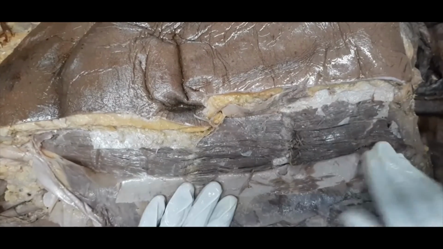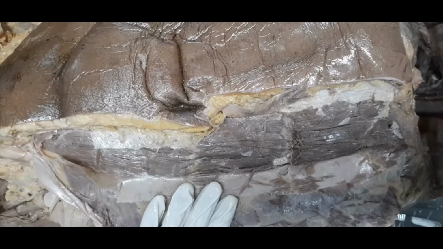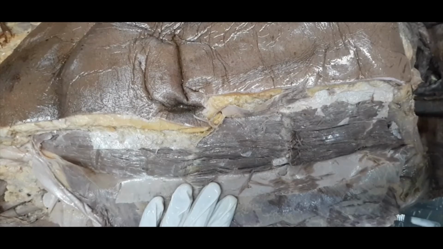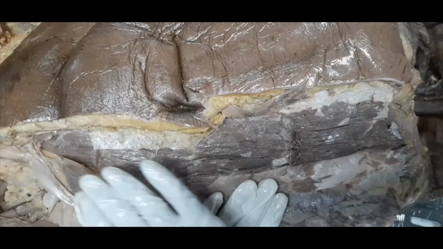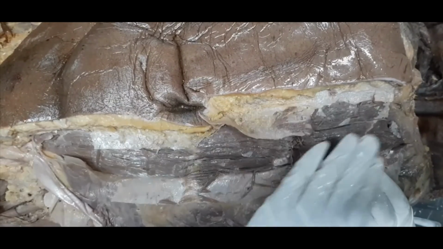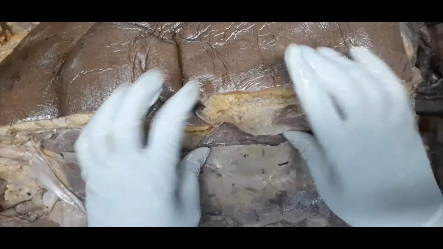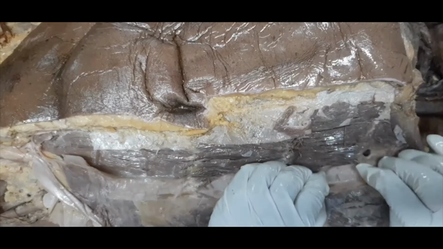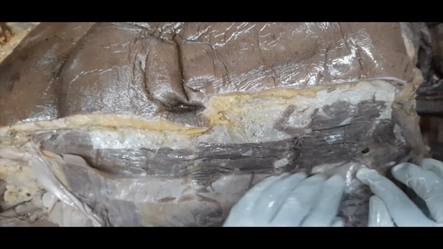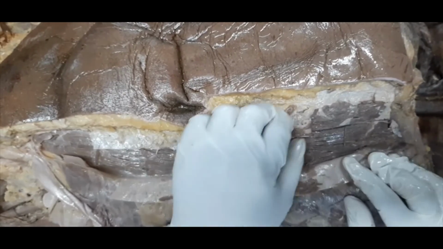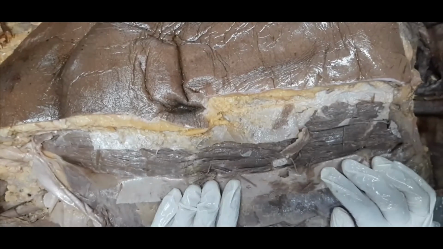Its insertion is by a horizontal line onto the fifth, sixth, and seventh costal cartilages and to the xiphoid process. So that is the insertion. Origin is below and insertion is above, and the whole length of this muscle is enclosed by the rectus sheath, which is nothing but the tendons of insertion of these three abdominal muscles: external, internal, and transversus abdominis.